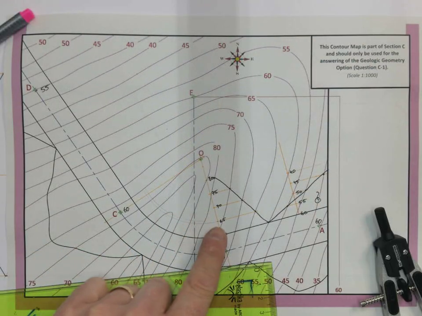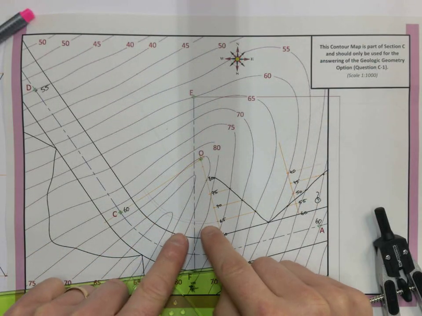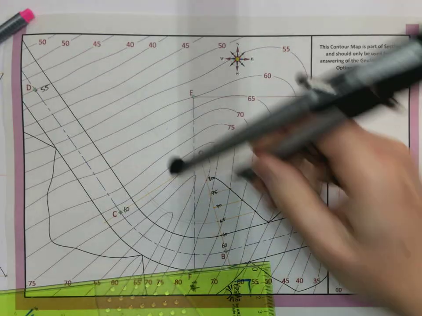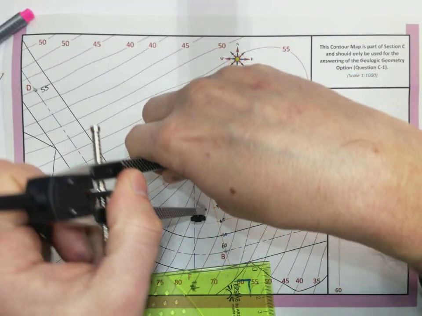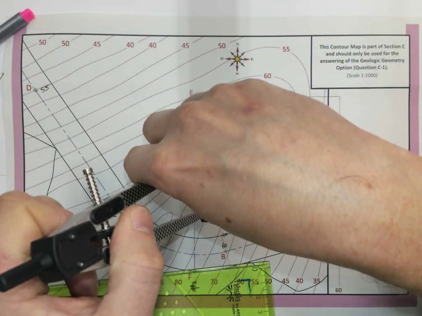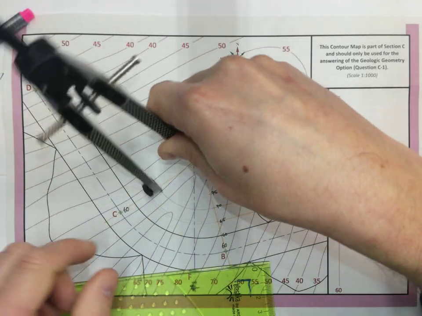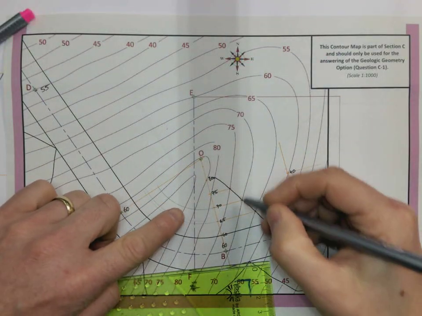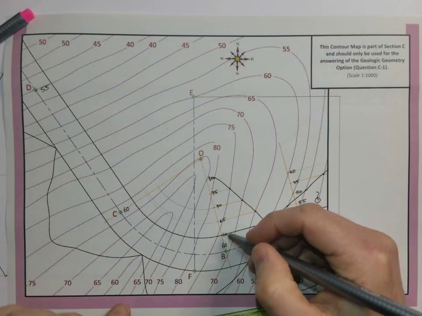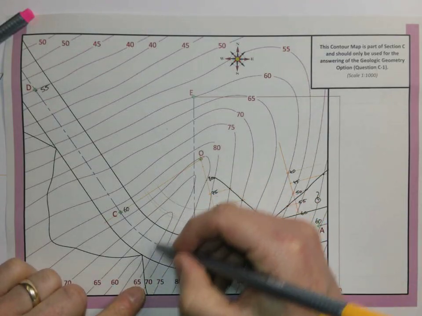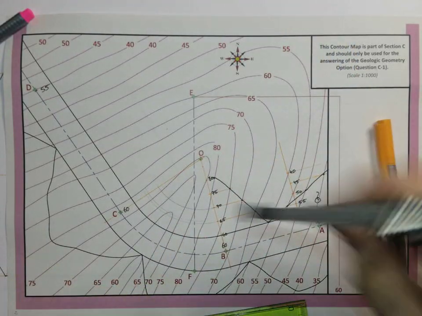Sorry, my compass moved. Does that intersect with a 65 contour anywhere within that region? No, it doesn't. So now I'm going to go up to 70, just draw the arc and check: does it intersect with the 70 contour within that region? So here's my 70 contour. No, it doesn't hit it there, so it doesn't.